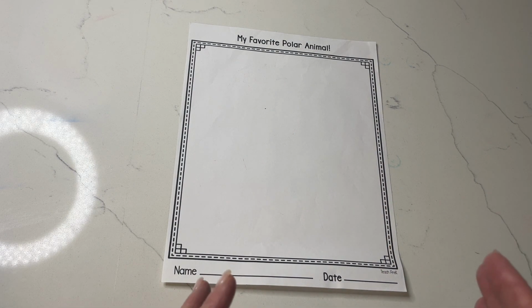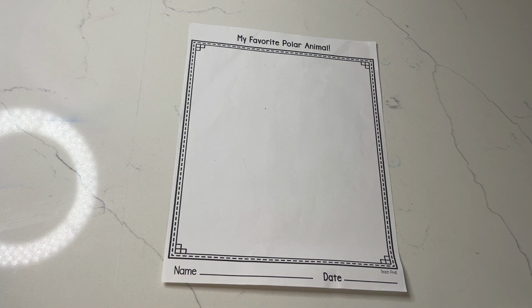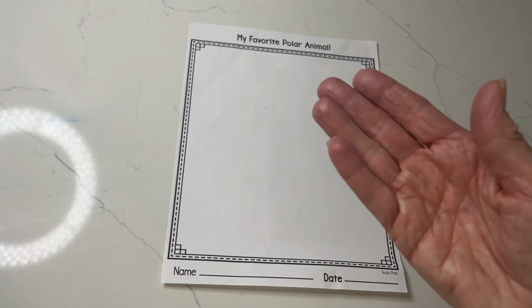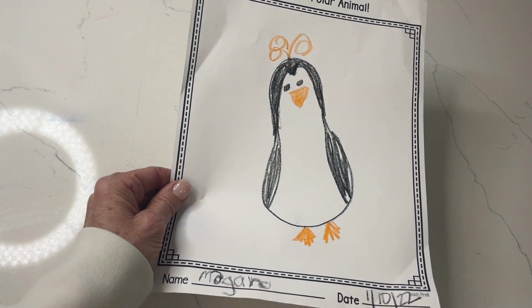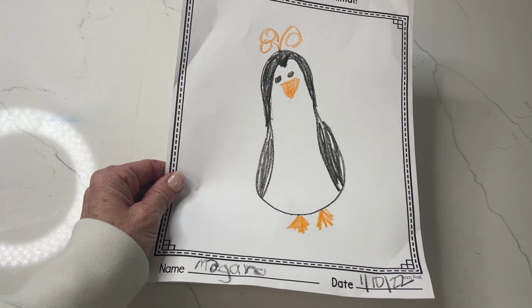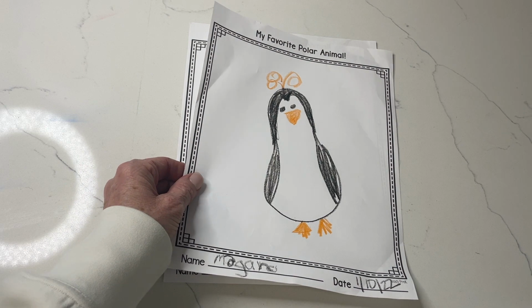I also have packets of journals, alphabet journals, and just theme and holiday journals for the whole year. So the idea with this is they draw their favorite animal. They can put their name, and I usually write the date for them there. This one is a little penguin done by Megan.